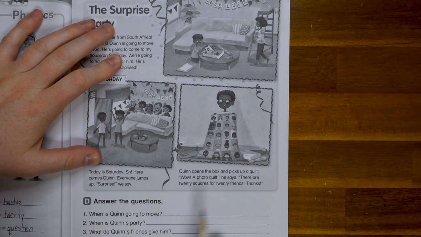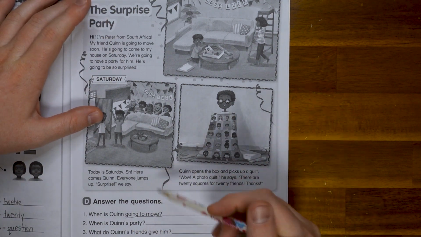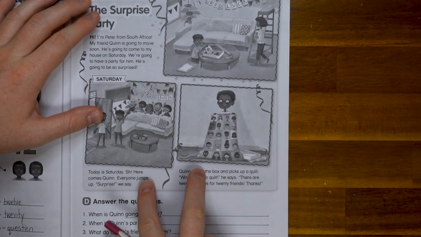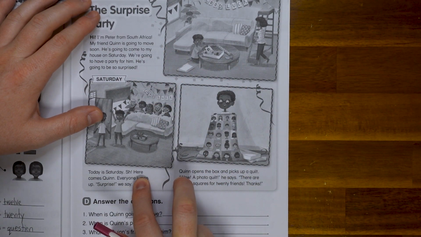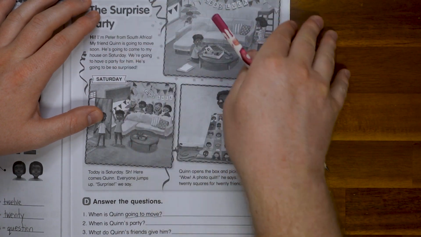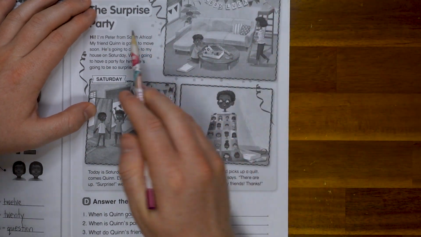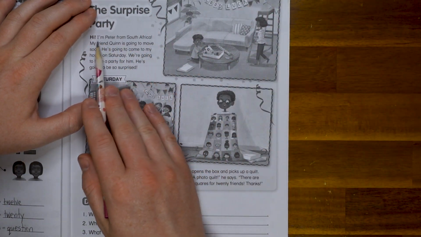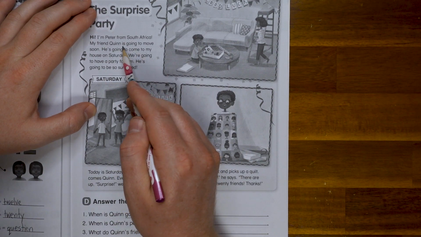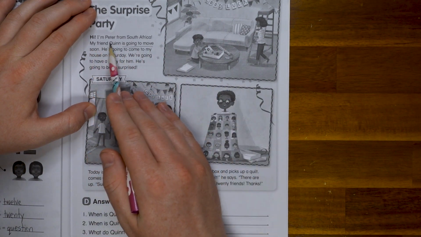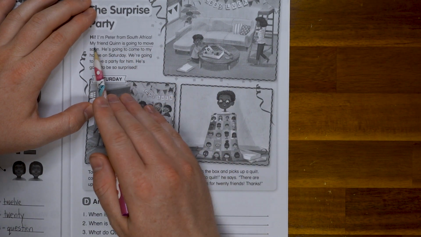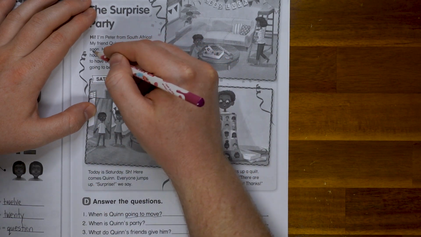Number 1 says, when is Quinn going to move? So we're looking for this phrase, going to move. I know going to stuff will be up here because this was about today. This is present tense, and this is talking about the future. So this is future tense. Going to move. There it is. My friend Quinn is going to move soon. Okay, so there's our answer.